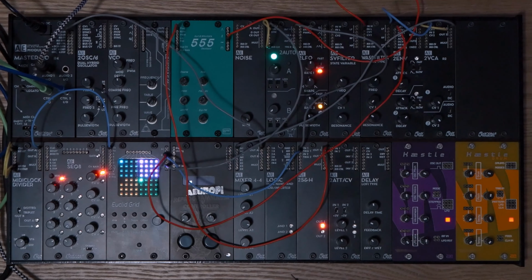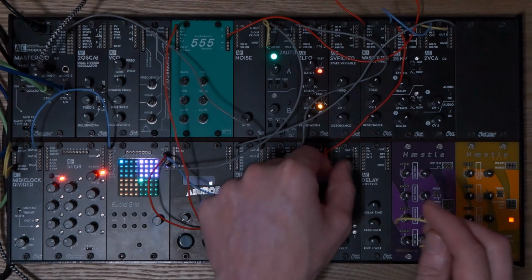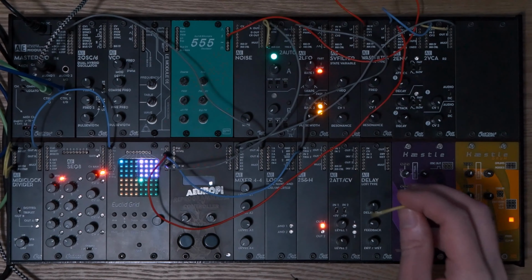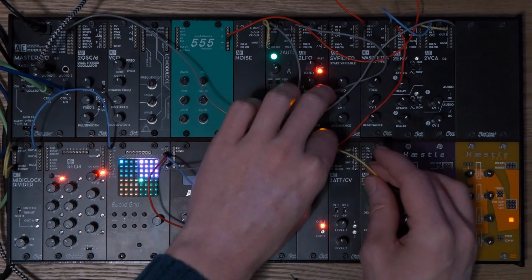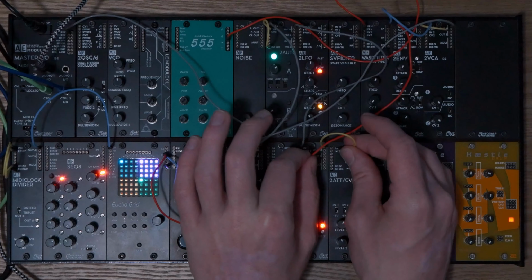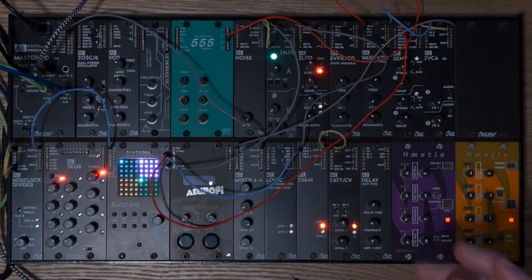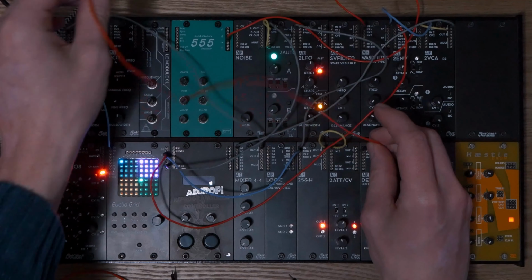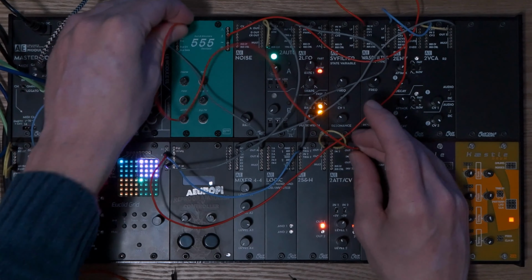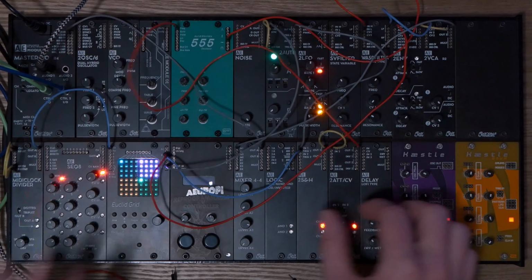So yeah, I mean, that's pretty great already. What I like to do though, is we'll unplug that for now and let's plug it into an attenuator, just so that we don't have to go all the way up and down the octave range whenever we're twisting our knobs around. And of course, just to hear what that sounds like, we'll take the output of that and plug it into frequency.